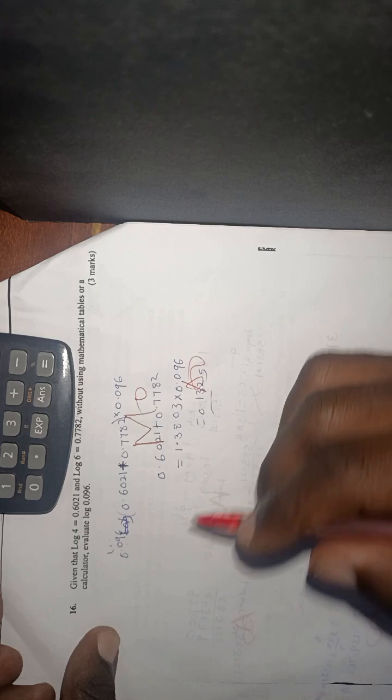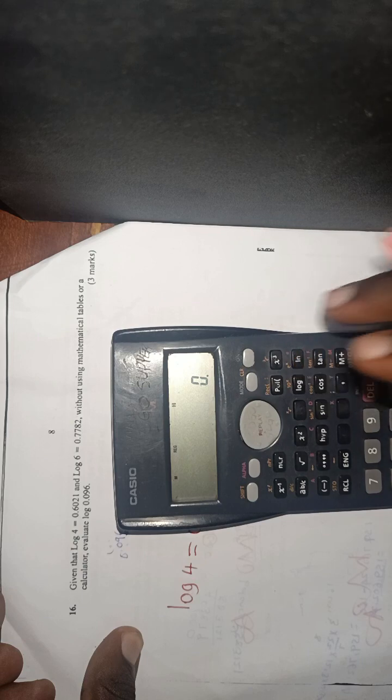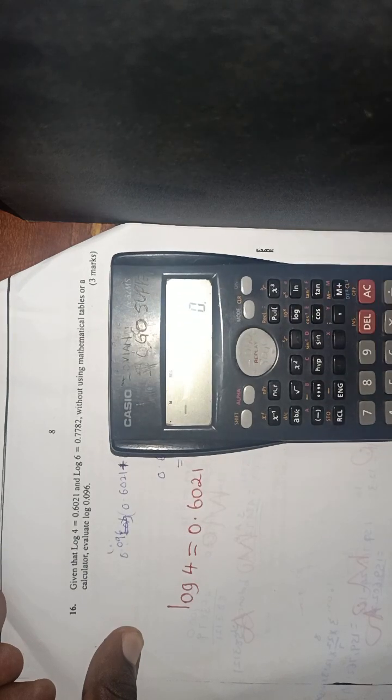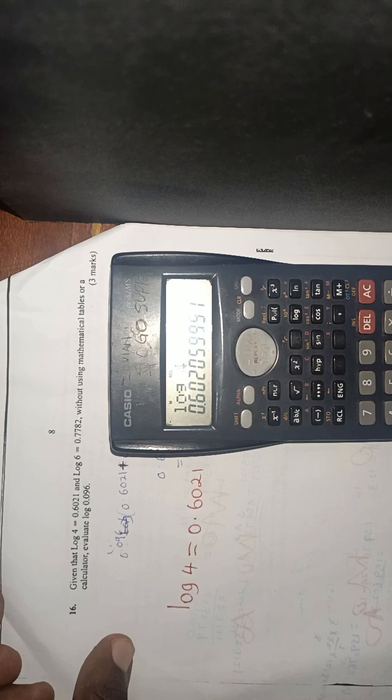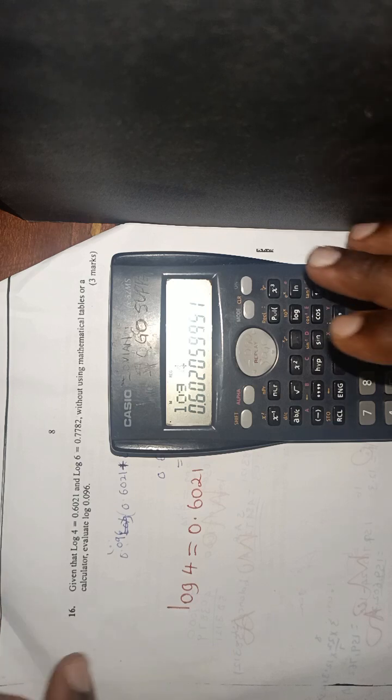First we note that log 4 is equivalent to 0.6021, and you can confirm that from the calculator.